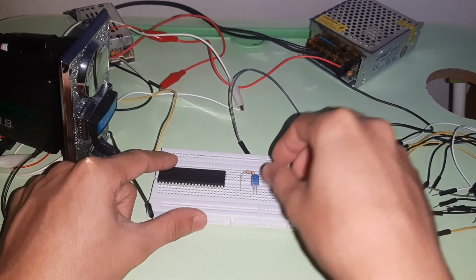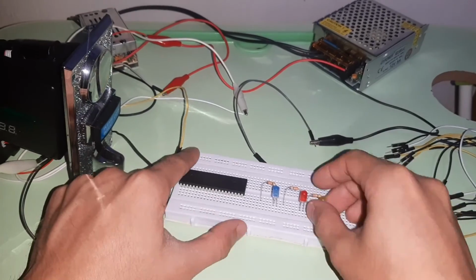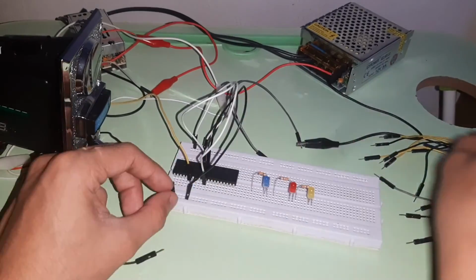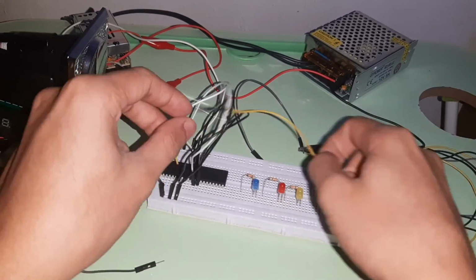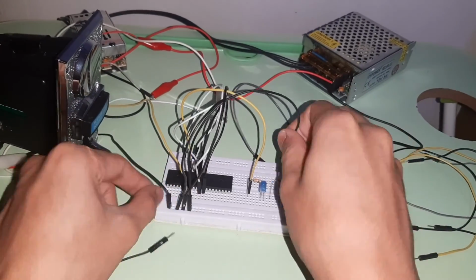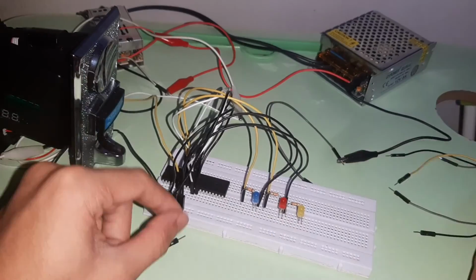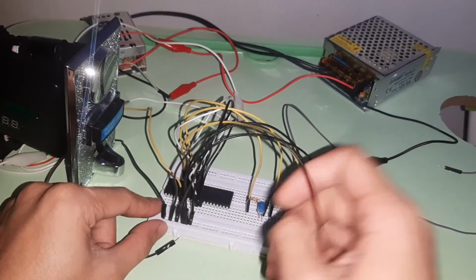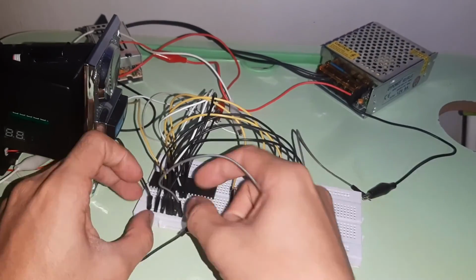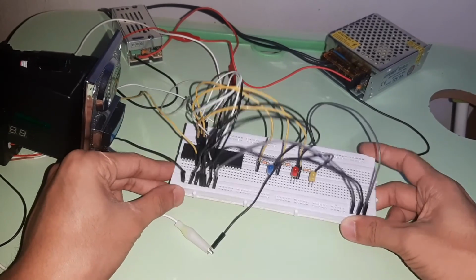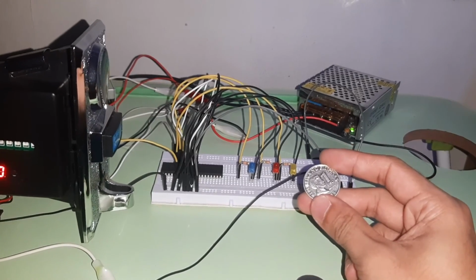Now let's create the circuit. Now here's the result. Old 1 peso coin.